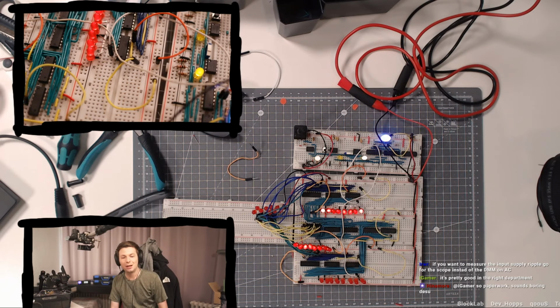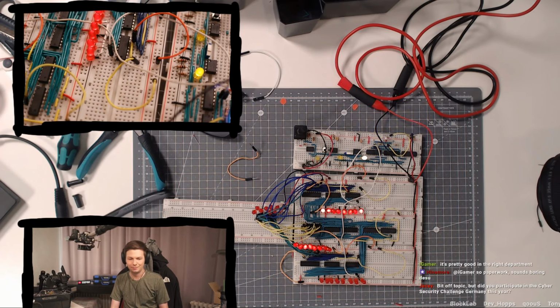Okay, now we are getting into the computer RAM. That's another 13-minute video.